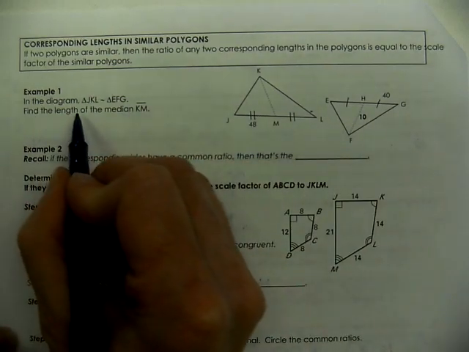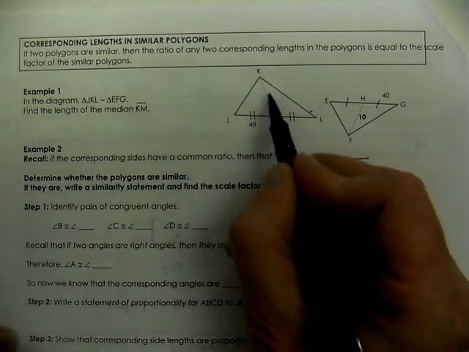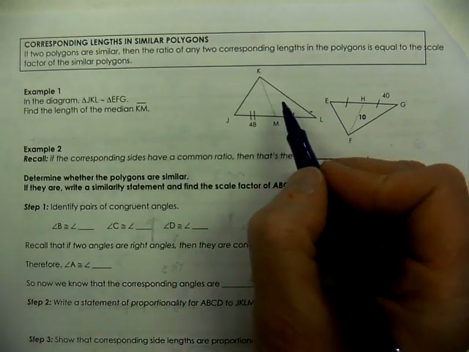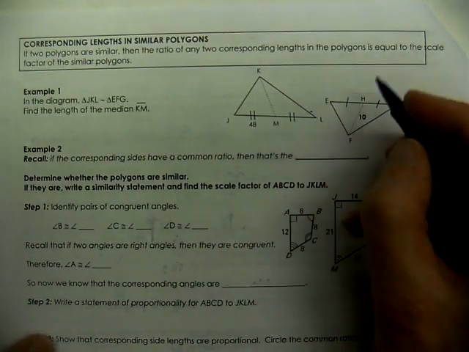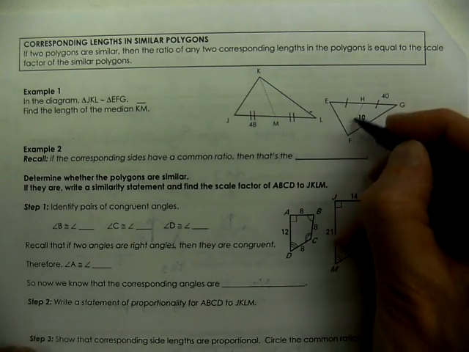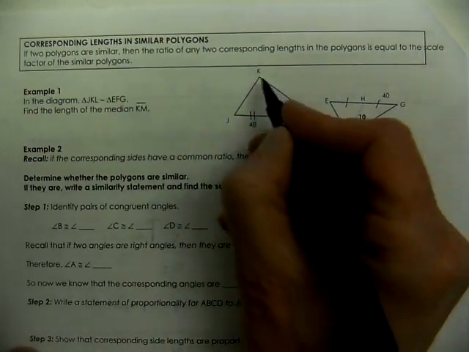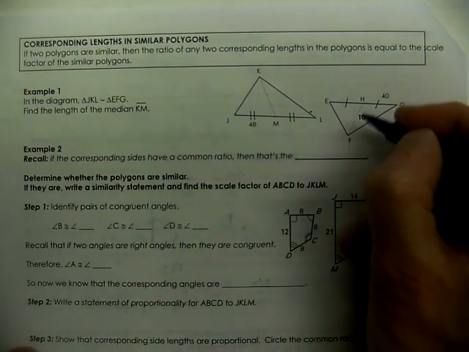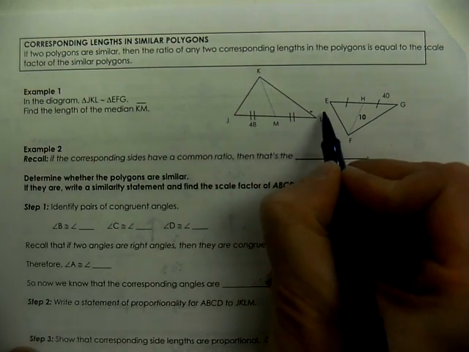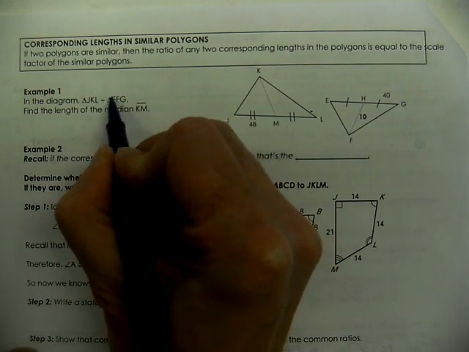Our goal here is to solve for the median, the length of the median KM. So this is what we want to find. This is our variable here. And we have the median on the other triangle, which is 10. All right, so we're going to use the scale factor. We're going to use this proportion to help us figure out the length of this median on the larger triangle. Now, when you take a look at this particular side from J to L, J and L are the first and third letter, so that would pair up with the first and third letter EG.